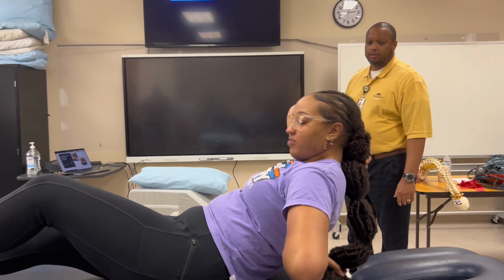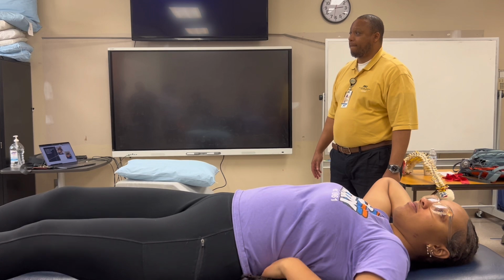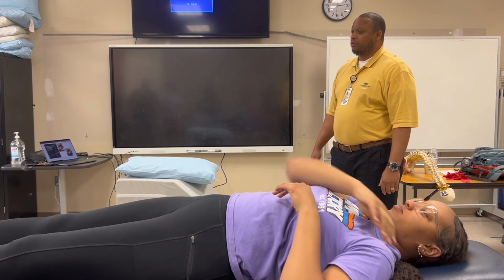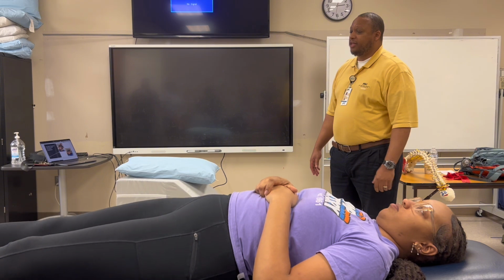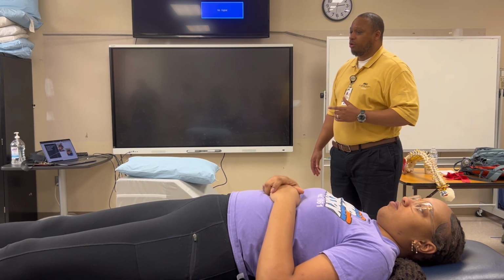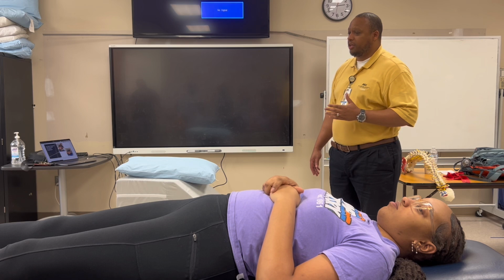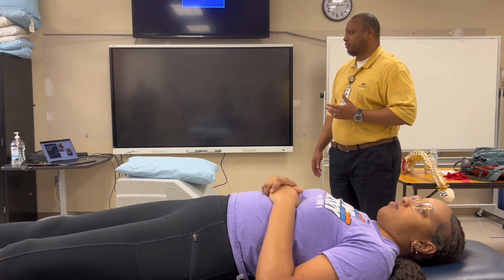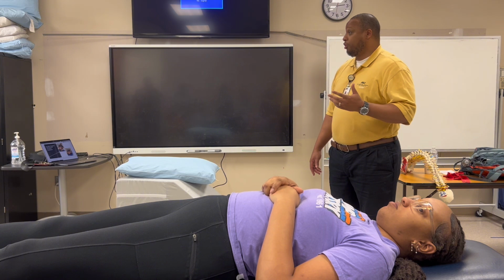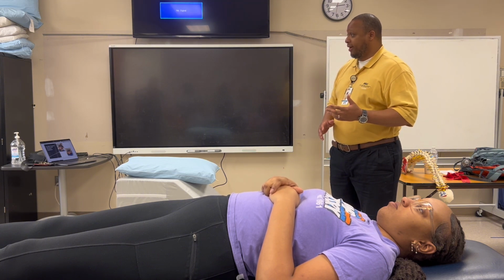What's the advantage of this versus doing a TA in front? I think the advantage of this one is the capability to just use your body weight. Now, you could do it prone as well, right?